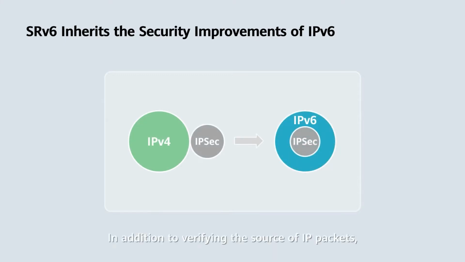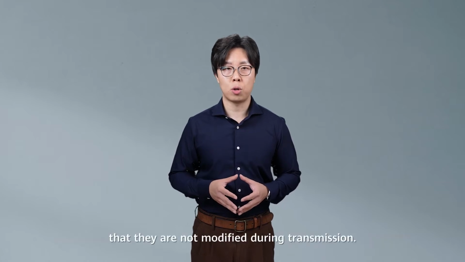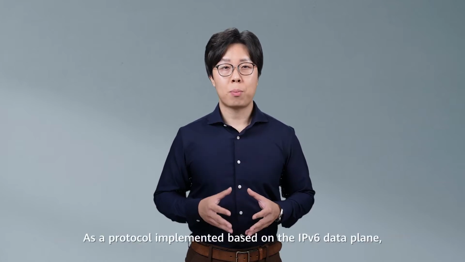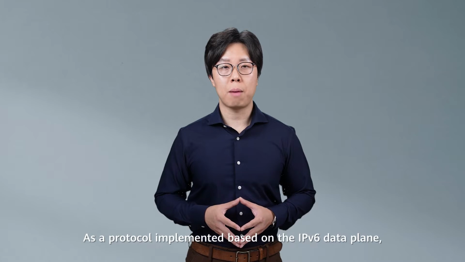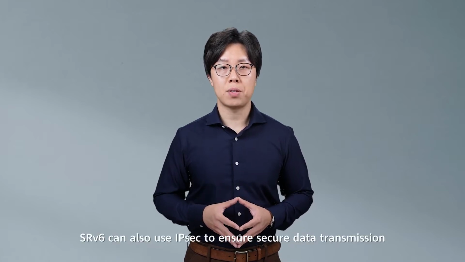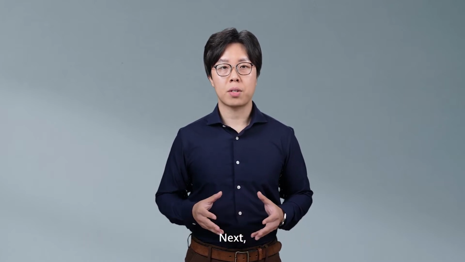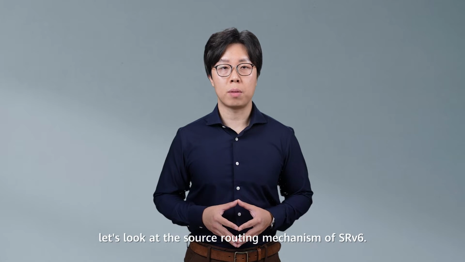In addition to verifying the source of IP packets, devices using IPsec can also encrypt and verify the packets to ensure that they are not modified during transmission. As a protocol implemented based on the IPv6 data plane, SRv6 can also use IPsec to ensure secure data transmission at the network layer.